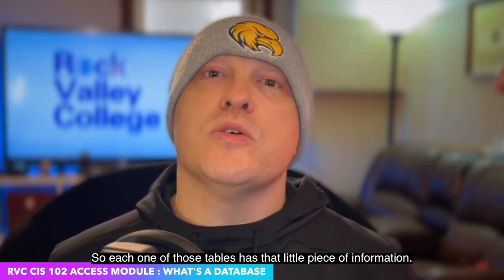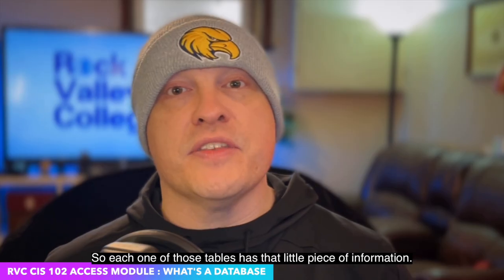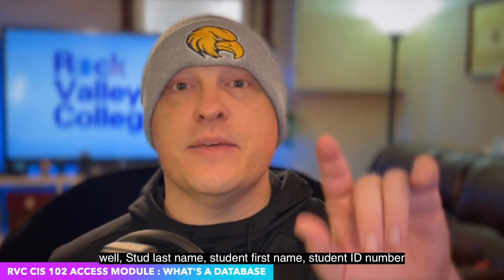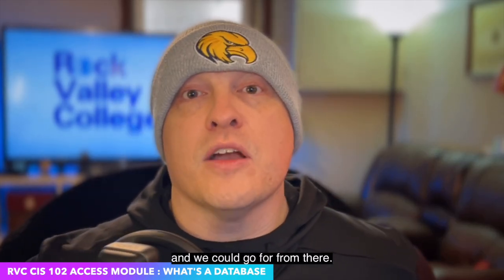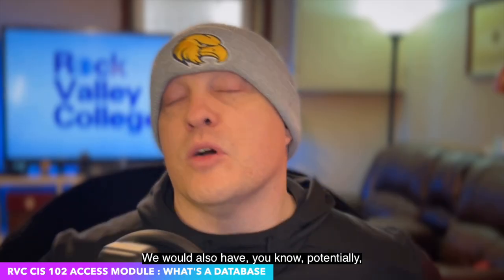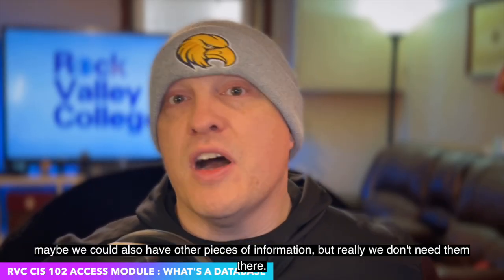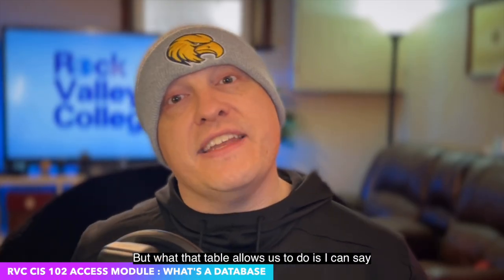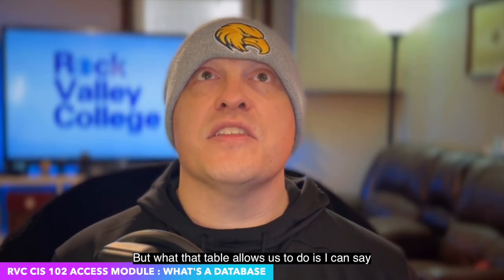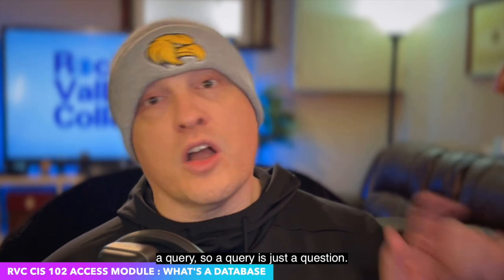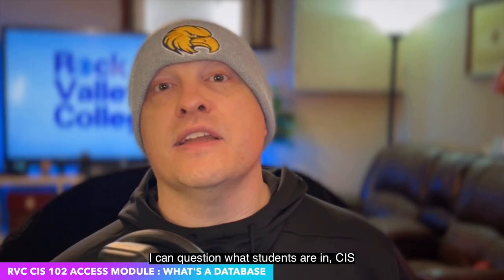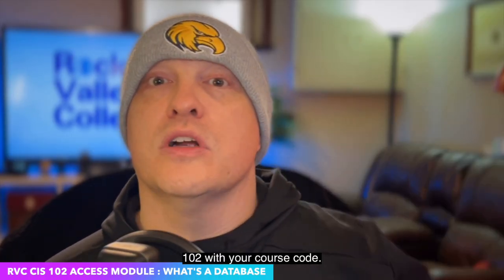So each one of those tables has that little piece of information. Then we would have student names in that table as well. Student last name, student first name, student ID number. And we could go from there. We could potentially have other pieces of information, but really we don't need them there. But what that table allows us to do is I can say a query. So a query is just a question. I can question what students are in CIS 102 with your course code.